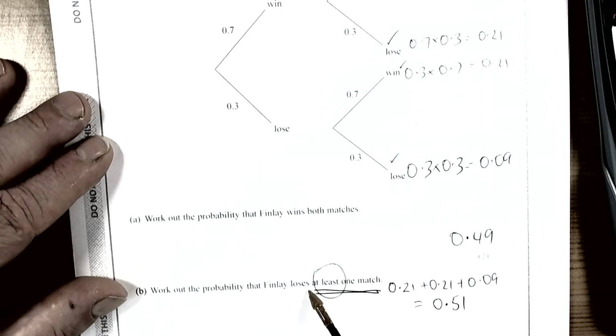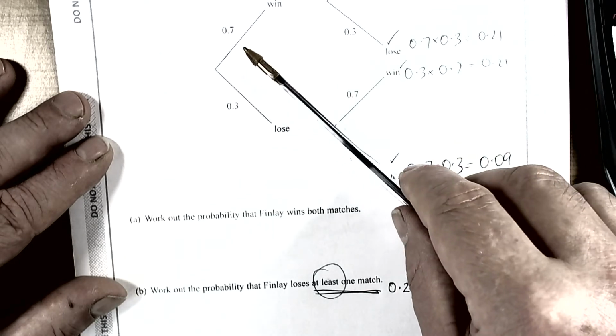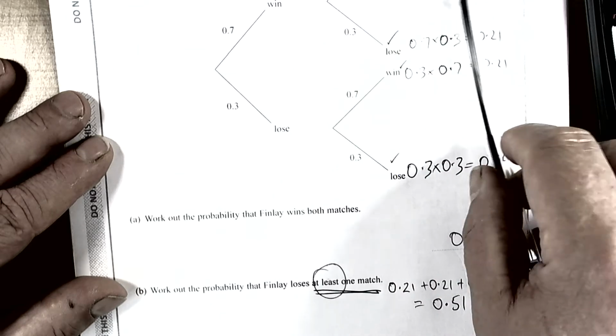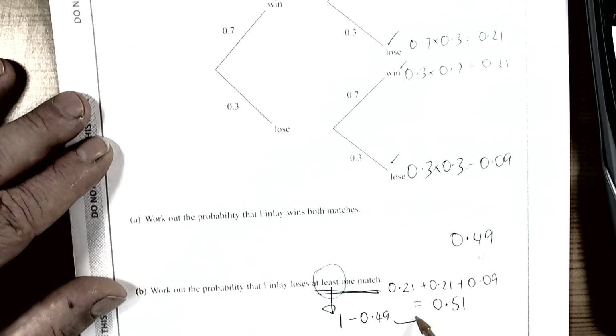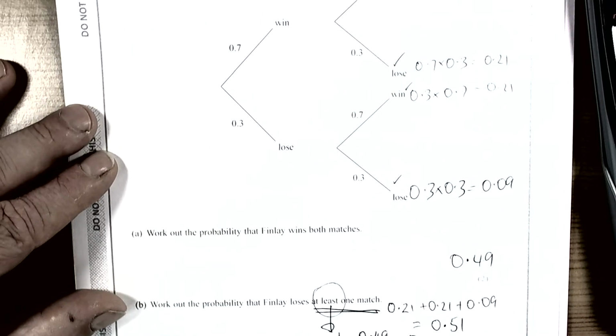We could also notice that with this at least, quite often, if you look carefully, there's usually just one thing that won't actually work for it. And if we notice, win-win is the only thing that doesn't work. So we could have also done one takeaway 0.49, and that would also give us an answer of 0.51. So that's how that question could have been done, guys.